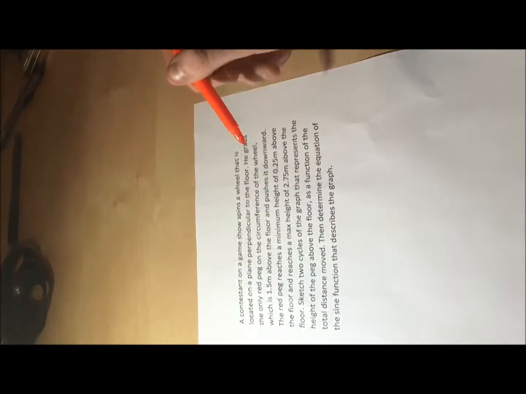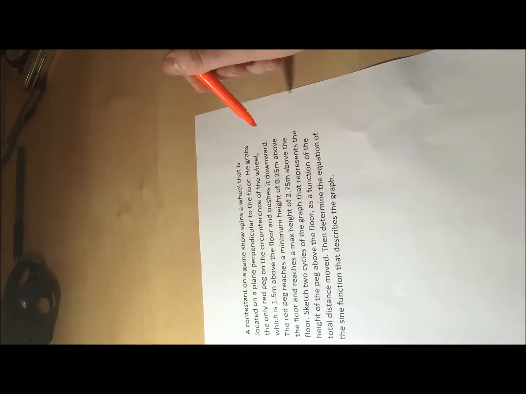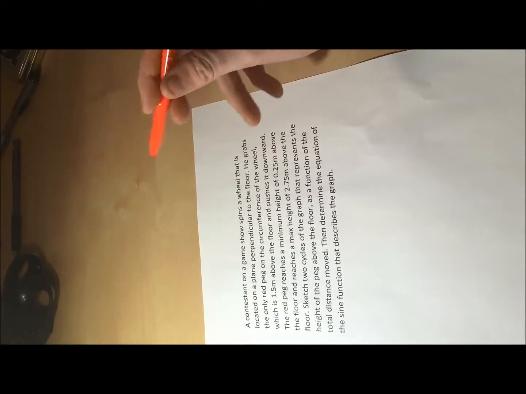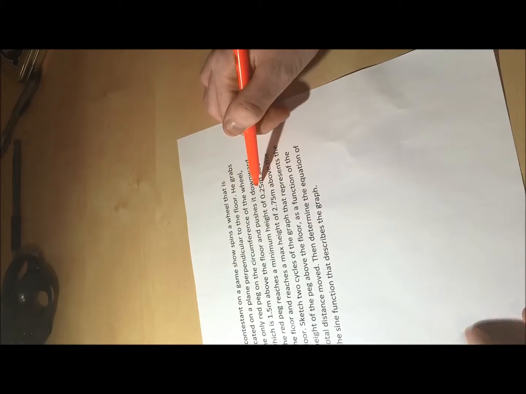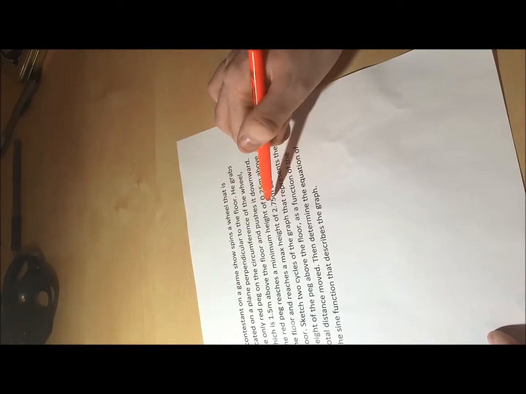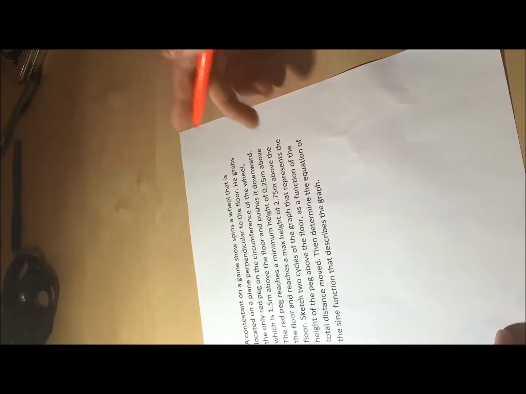Now it is asking us to sketch two cycles of the graph that represents the height of the peg above the floor as a function of the total distance moved. Then determine the equation of the sine function that describes the graph. So automatically I can tell that this is a sinusoidal question because it gives us a maximum height and a minimum height, and those two heights are being repeated at the same time.